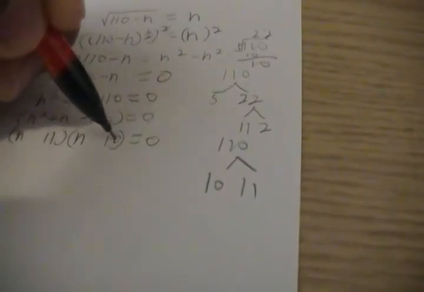Oh, I get it. Another way of thinking of 110 is that 110 is also 10 times 11, right? Okay, so we can use these two factors. So we have 11 and 10.